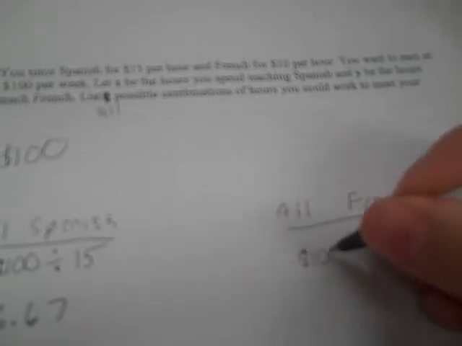Okay, now let's switch gears and let's pretend all I do is teach French. So let's say I don't teach any Spanish and all I do is teach French. Well, we still need to make $100. So I need to find out how many hours teaching French I'd need to work to make $100. Well, the French I earn $10 per hour, so I want to know how many 10s are in 100, so I just divide it by 10, and that's 10 hours, okay?